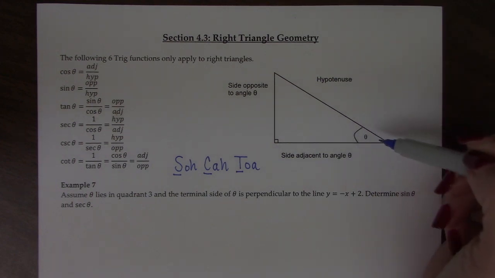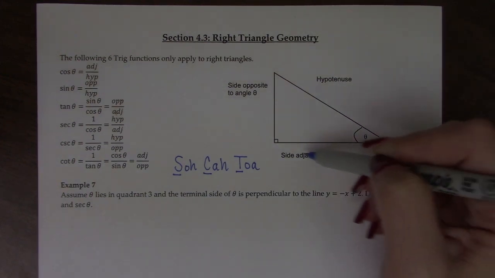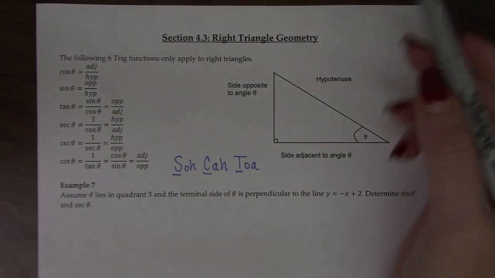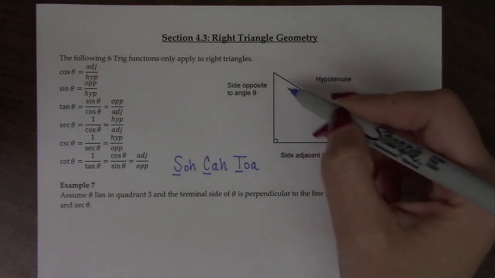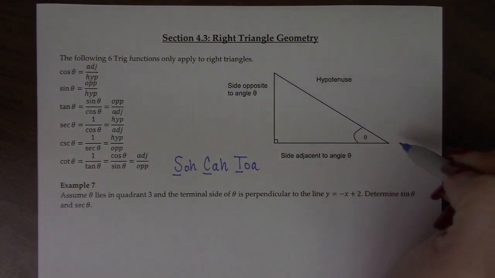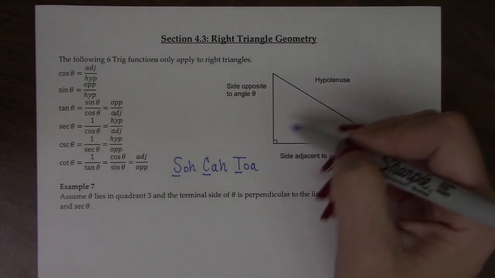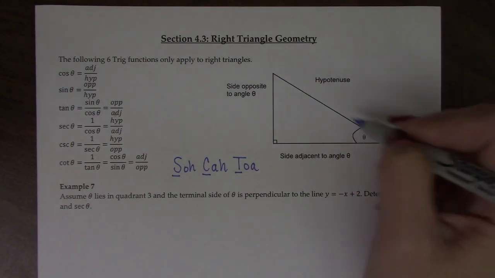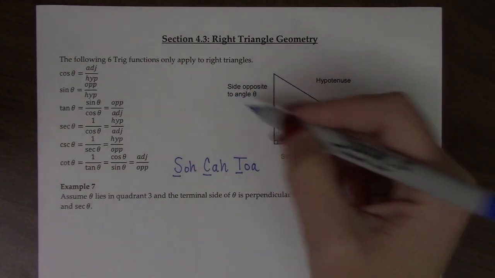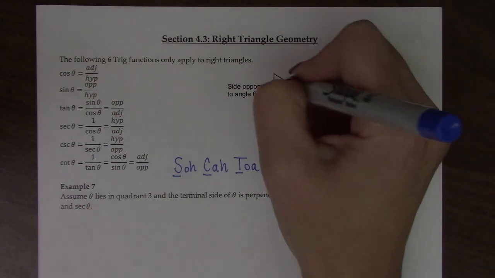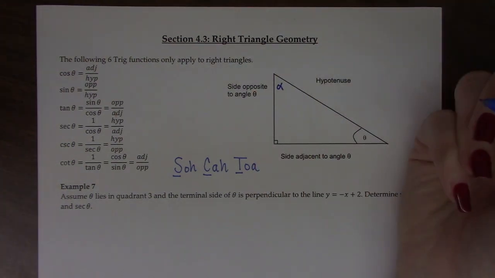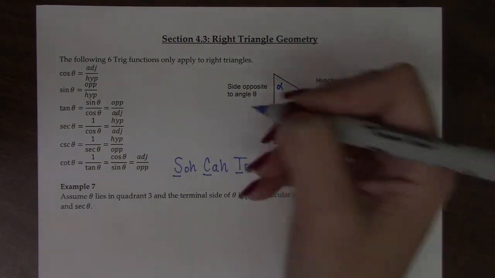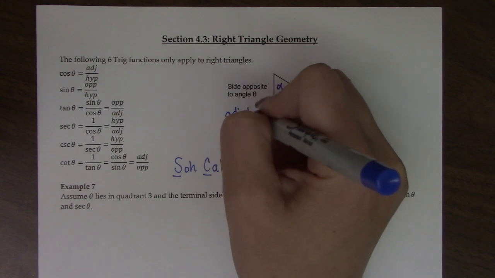So in this triangle I've drawn here, I've got theta. This is the side adjacent to theta. This is the side opposite of theta. And the hypotenuse is the same as it ever was. It's always the longest side of the triangle, and for a right triangle, it's the side opposite the right angle. Depending on where you place theta, that can flip the relationship of the opposite and adjacent. For example, if I define this angle as alpha, this is now the side opposite to alpha, and this is the side adjacent to alpha.